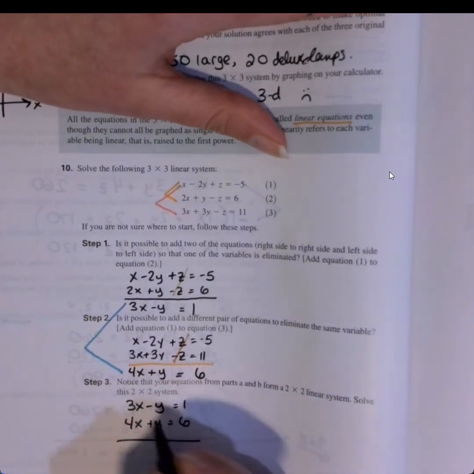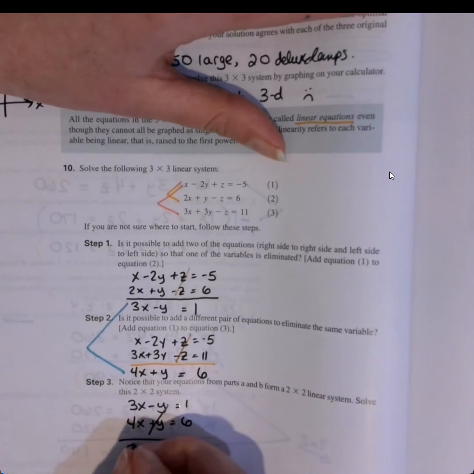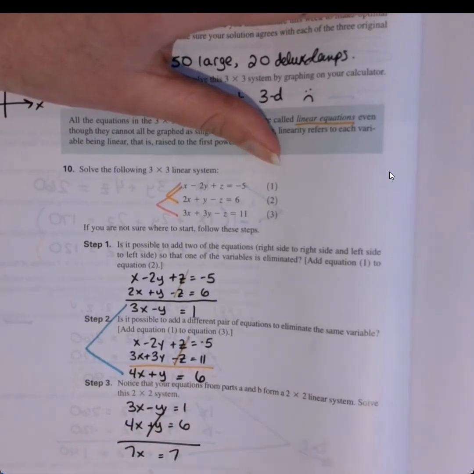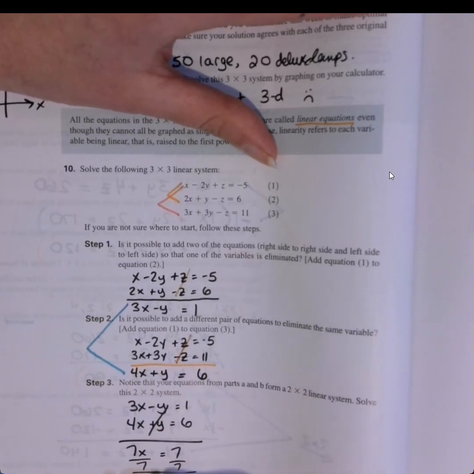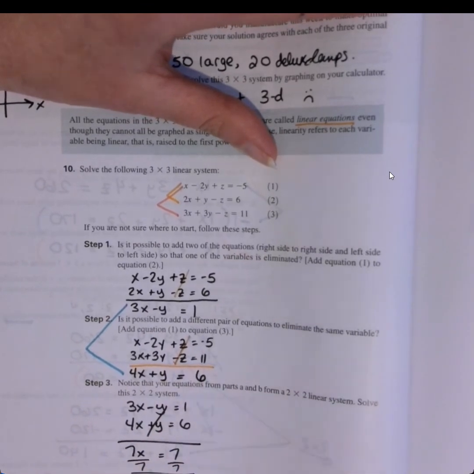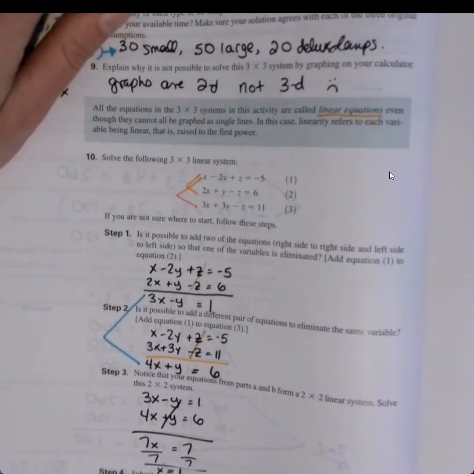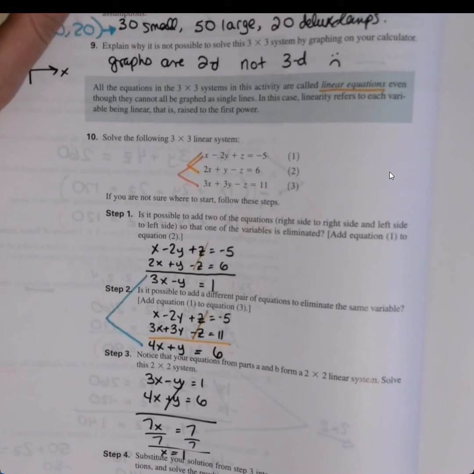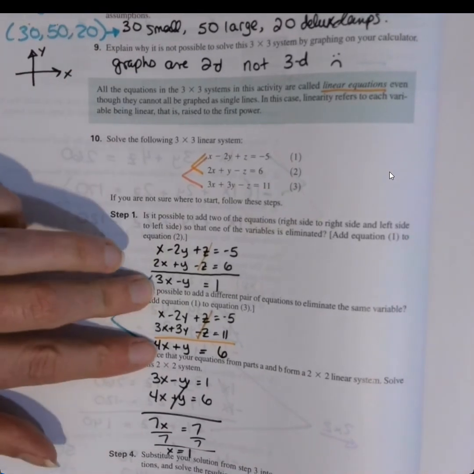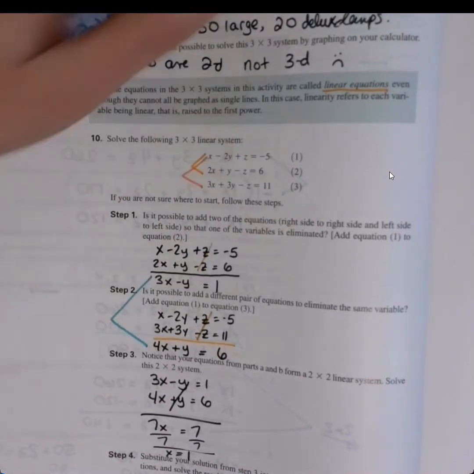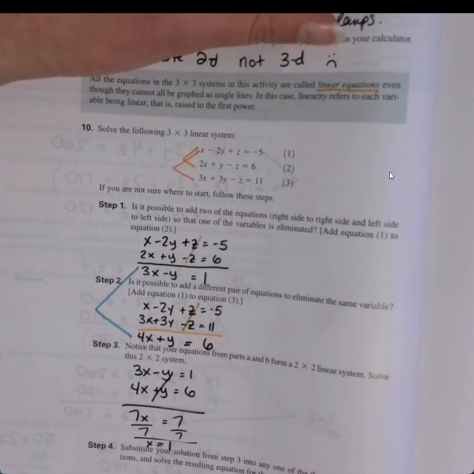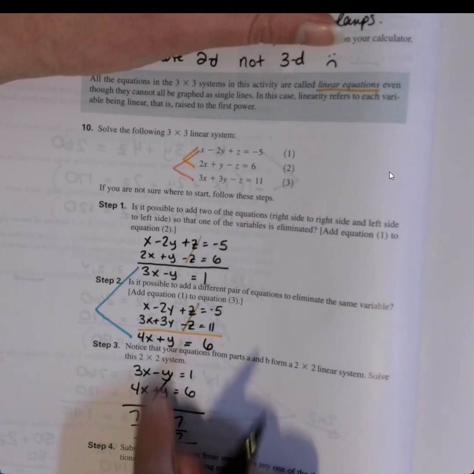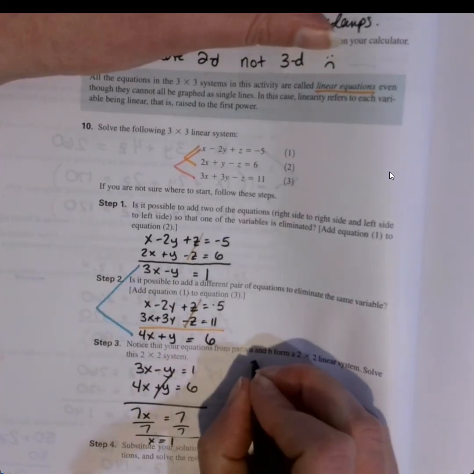Add them up. The y's are going to add to 0. So I've got 7x equals 7. And if I divide both sides by 7, I get x equals 1. That's half of the solution to the 2 by 2. The solution to the 2 by 2 does need both the x and the y. When you solve a 2 by 2, you get both variables. Okay, so I'm going to put this x equals 1 in the top one.